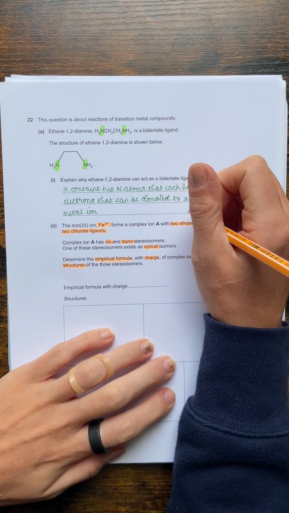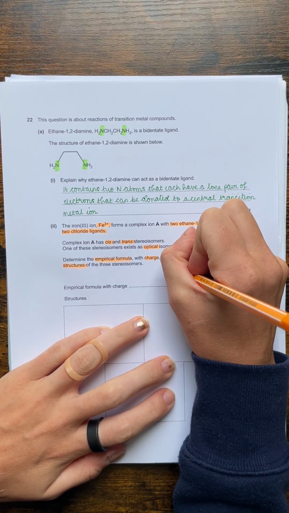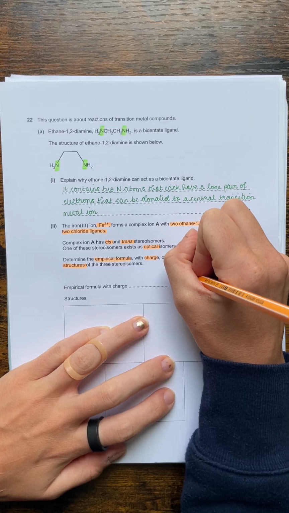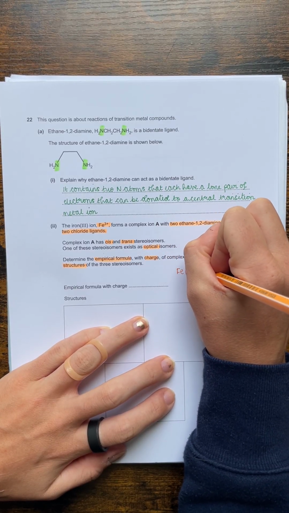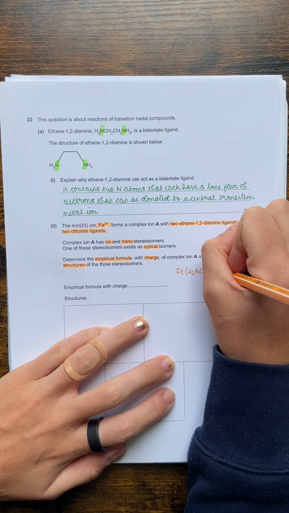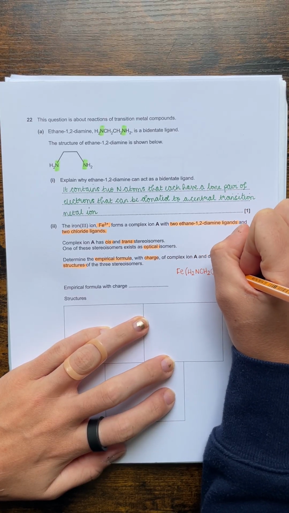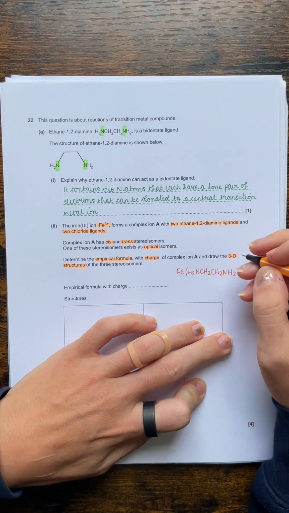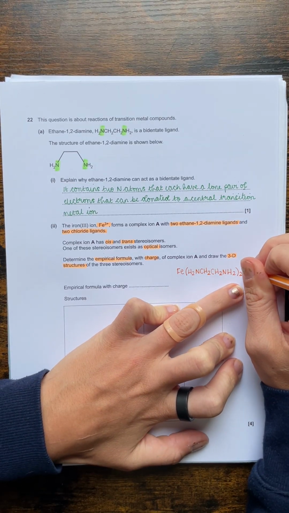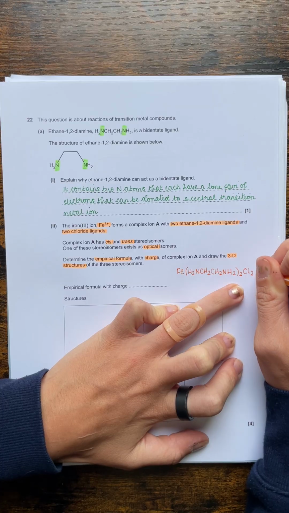So the complex ion A would have the formula Fe bracket H2NCH2CH2NH2, 2 of them, and then 2 chloride ion ligands, so Cl2.